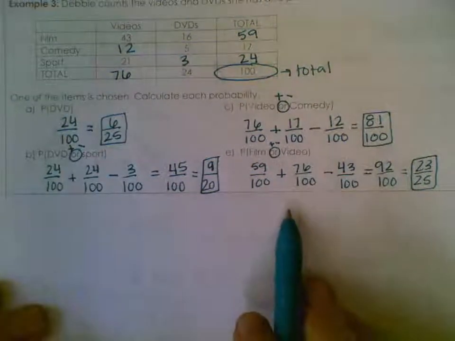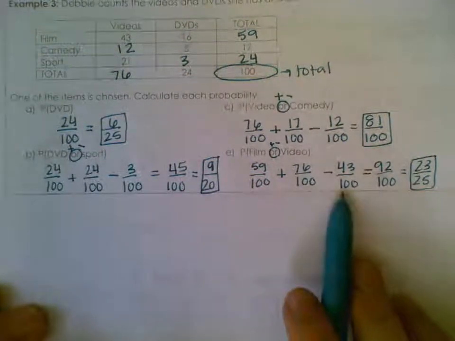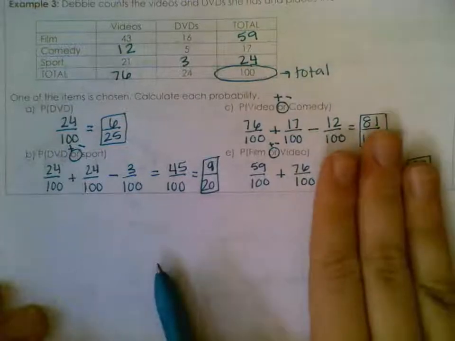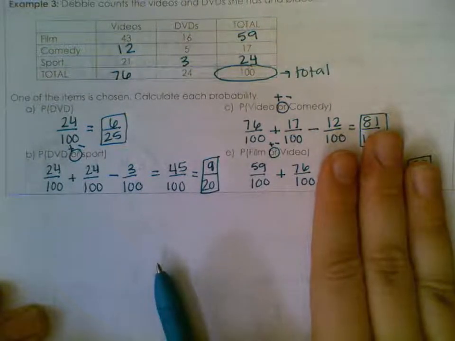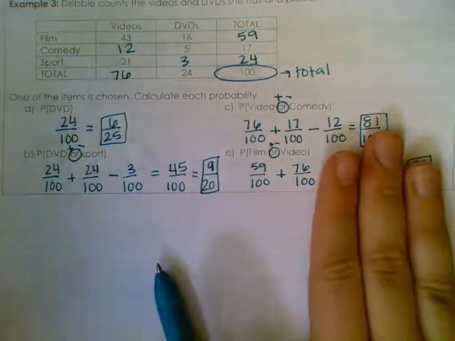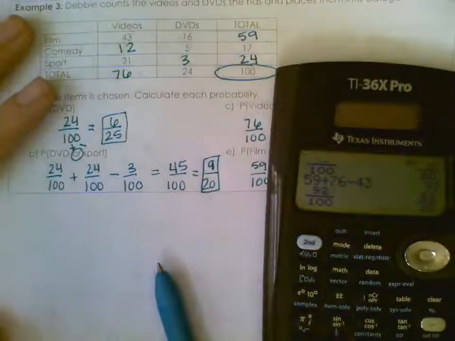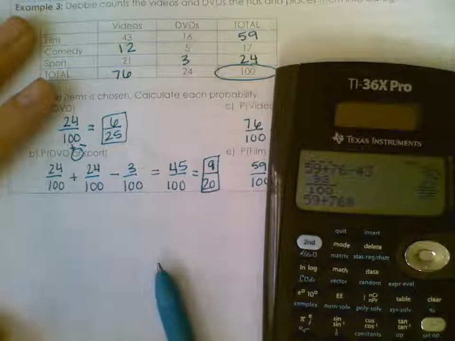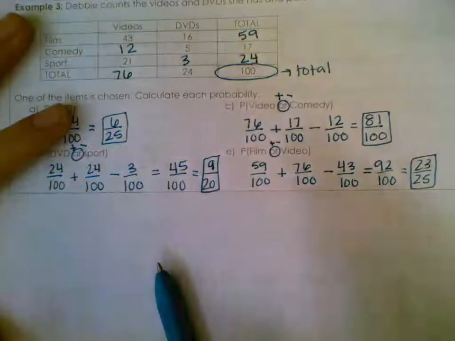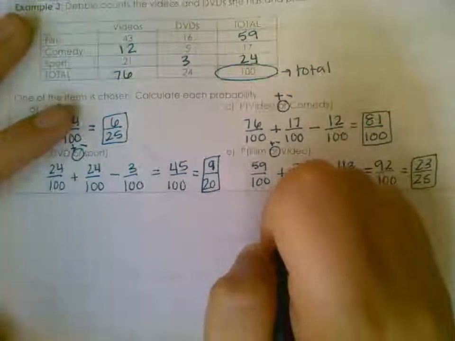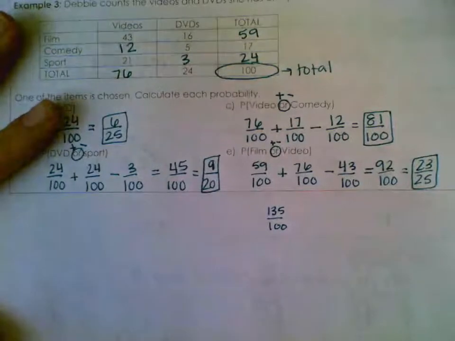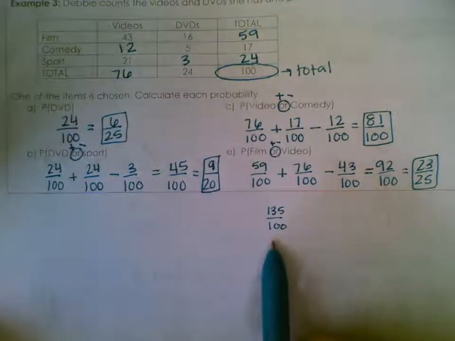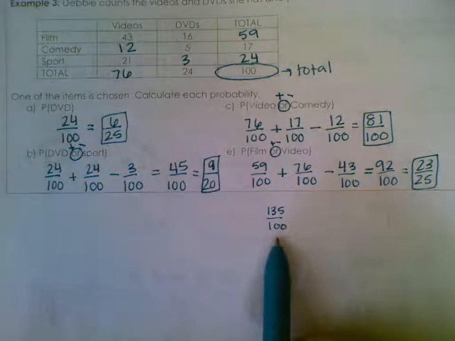Okay, for this problem, let's say that you forgot to subtract your overlap. Let's say you just added, because sometimes we subtract 0, so a lot of people like to drop that 0, and let's say you forgot to think about the overlap. So you only added 59 plus 76, and you got 135. So you got 135 out of 100 for that probability because you forgot to subtract the overlap. Looking at that answer, how would you know that you got that wrong?